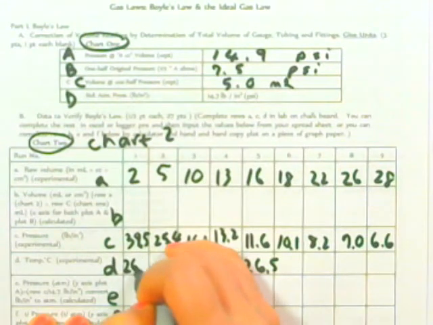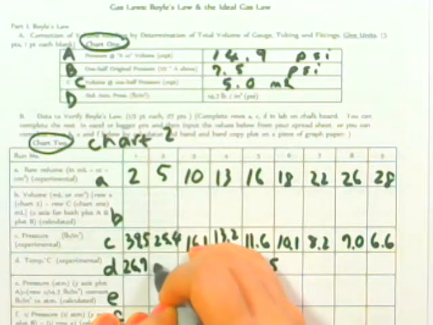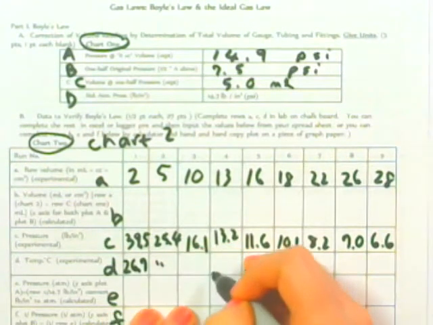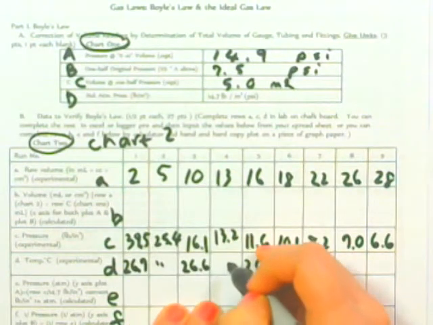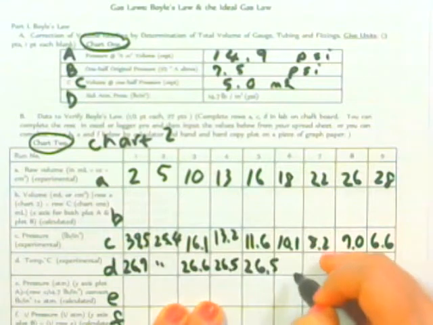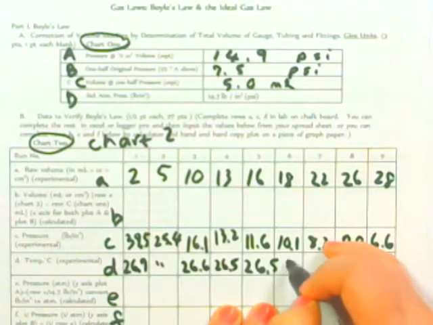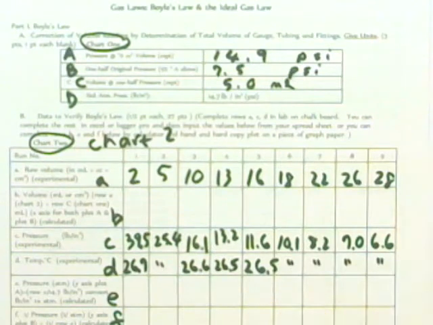So we're just looking for consistency in temperature as we read the number. This is the same as the 26.7. This is 26.6. This is 26.5, 26.5, 26.5, 26.5, 26.5. Okay, so that's the part of the chart that has the experimental data in it.